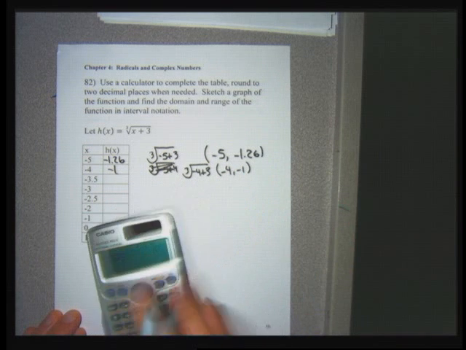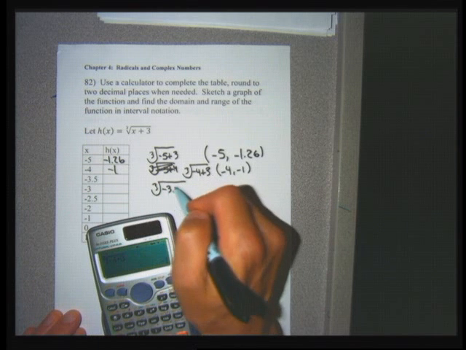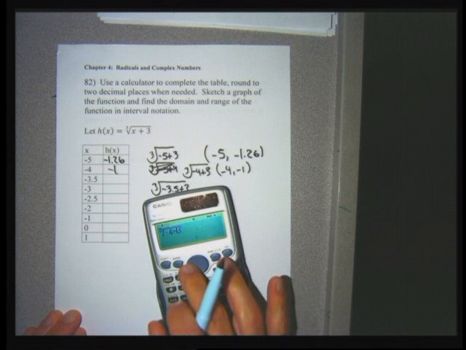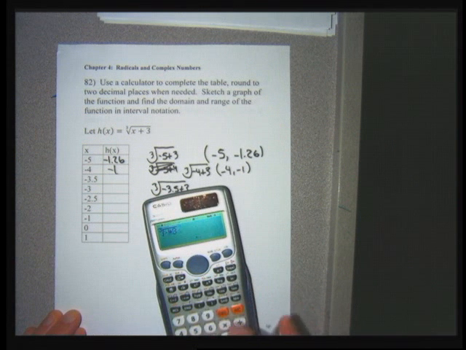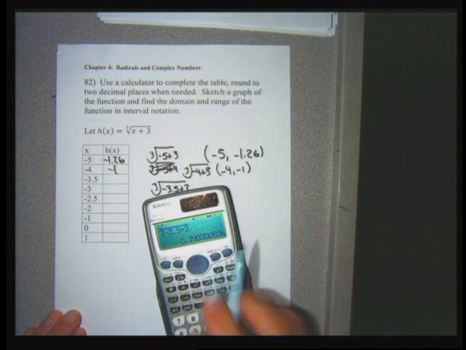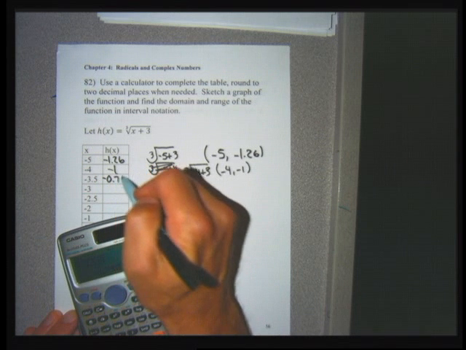And then I'm going to do the cube root of negative 3.5 plus 3. I'm going to go back arrow, delete the 4, type in a 3.5, and I get negative 0.79. I don't need the 0, but I need the 0.79.